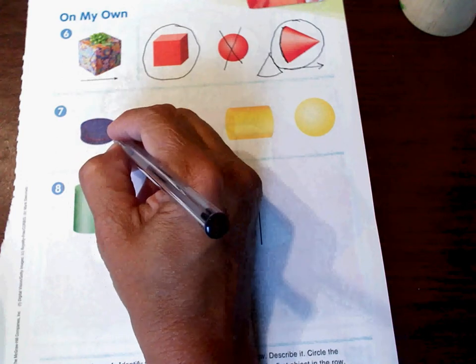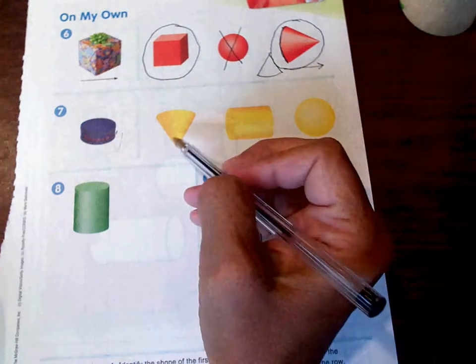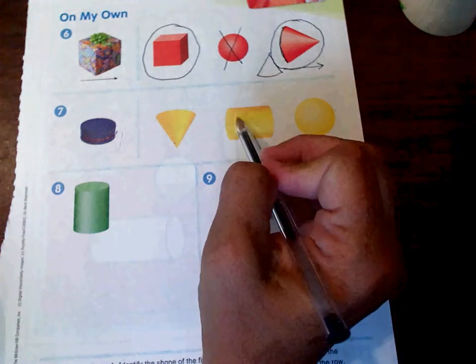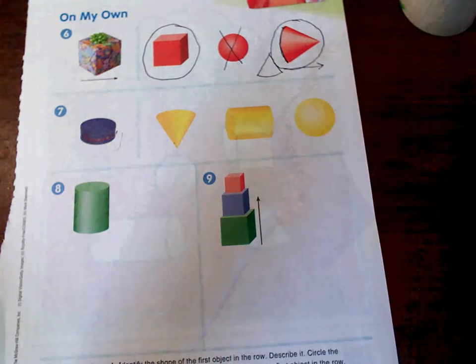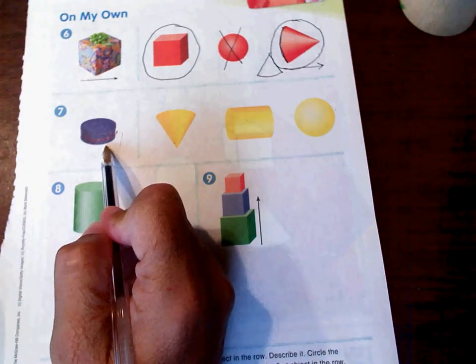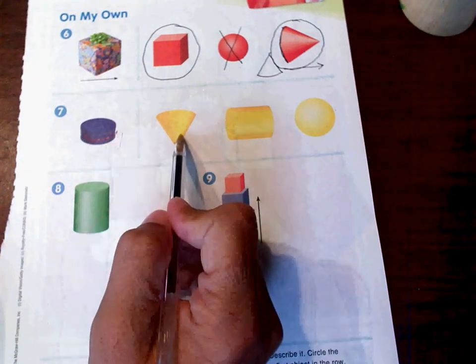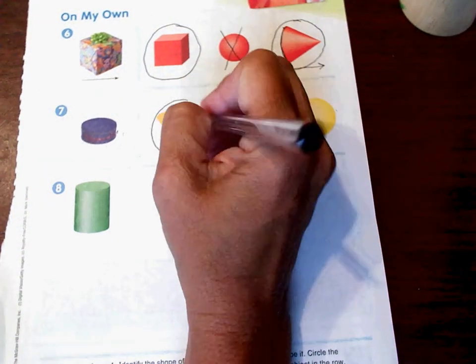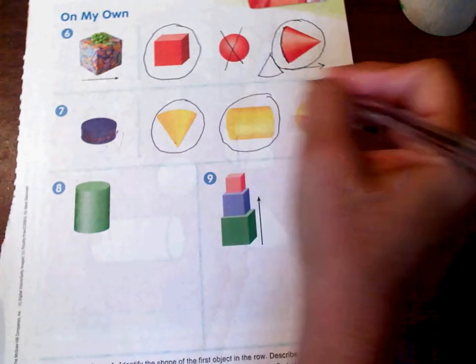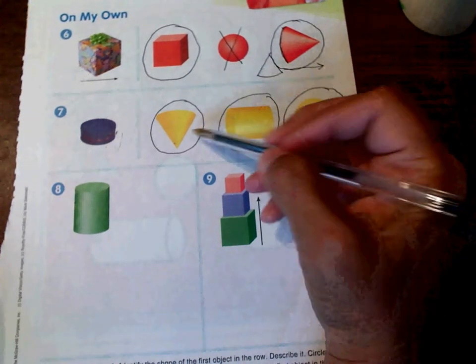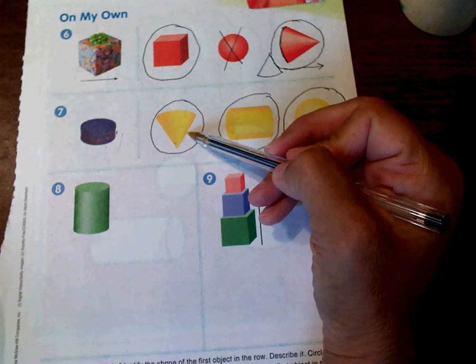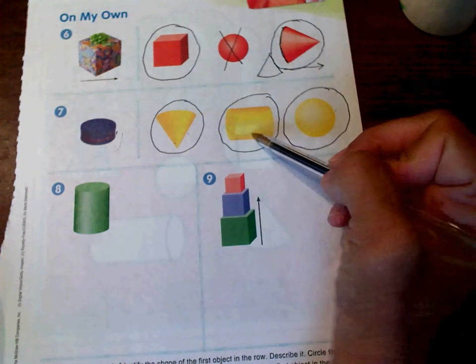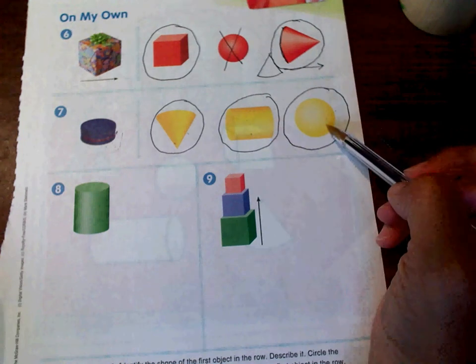So I want you to look at these 3 shapes here and tell me which ones of these can roll like the cylinder. Pause the video, think about what about these shapes, which ones of these can roll. Okay, boys and girls, I hope you remembered that all 3 of these shapes can roll. The cone can roll with its curved side, the cylinder can roll with its curved side, and the sphere can roll with its curved side.